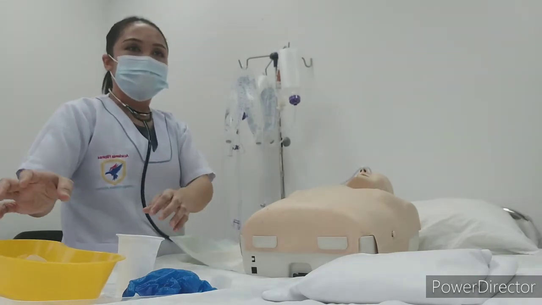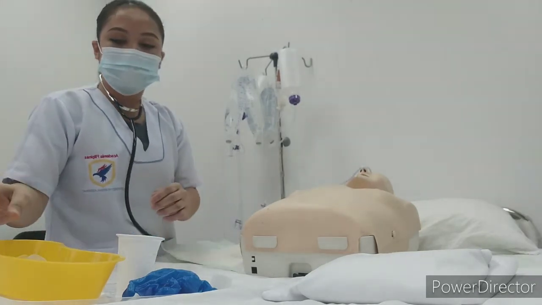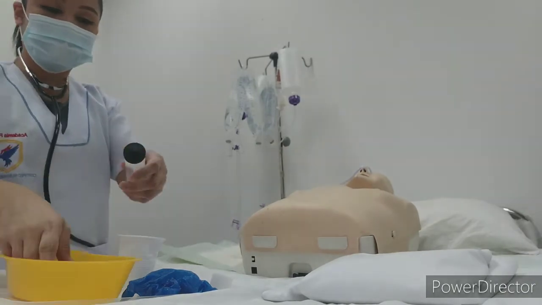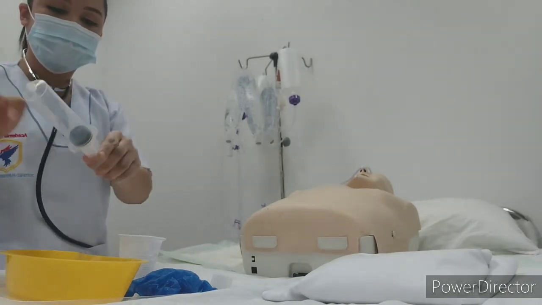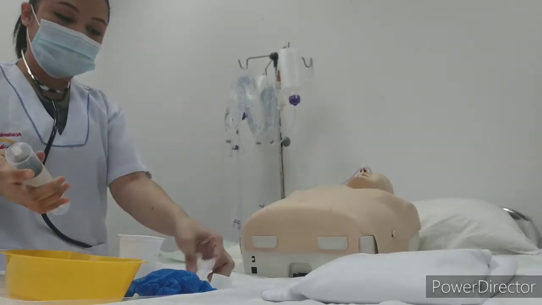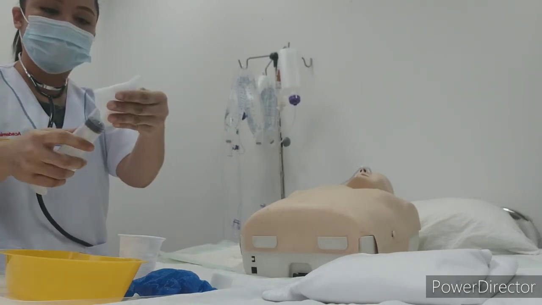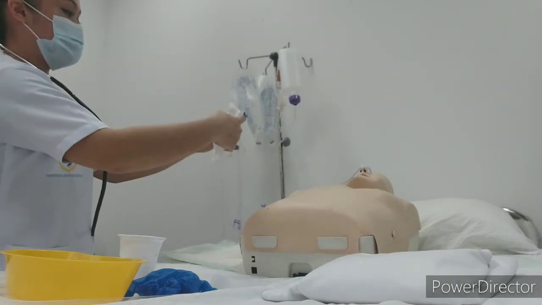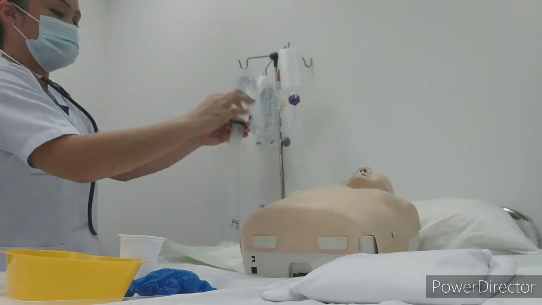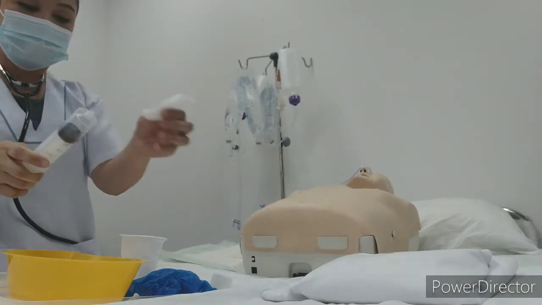If I am going to use this again, for example this aseptic syringe, I need to cover this one with a gauze, like this, in triangular shape, and then with the plaster.